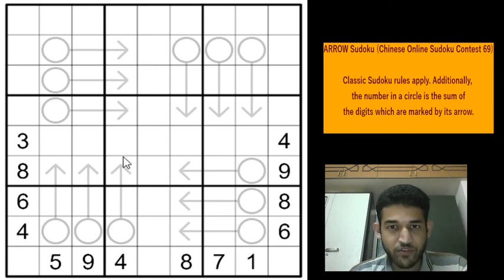So with that we'll start solving the Sudoku. And by the way, before that, this Sudoku was worth a massive 107 points in the contest and the total points in the contest was 600. So you can imagine how hard this would be in difficulty. So having said that, we'll start solving the Sudoku.